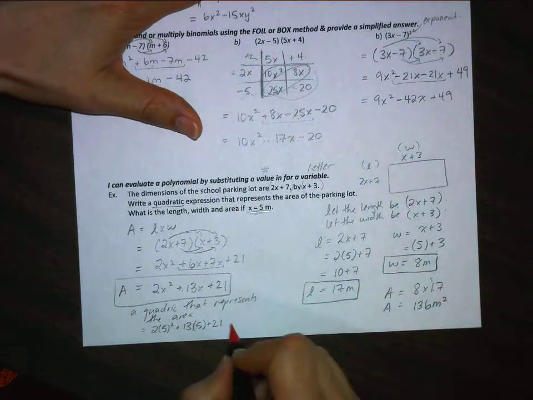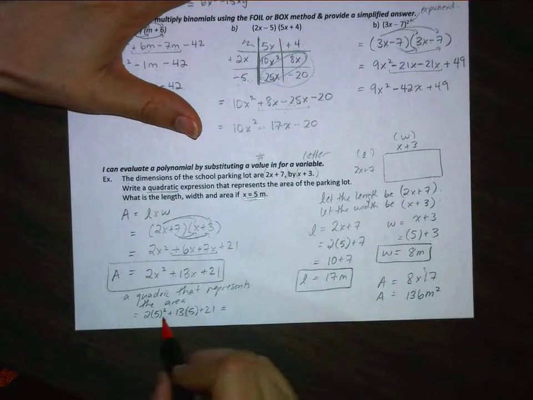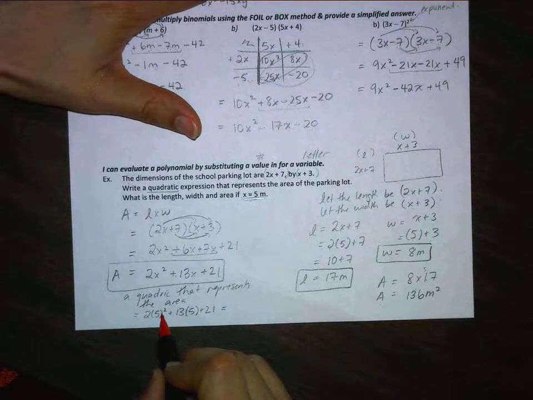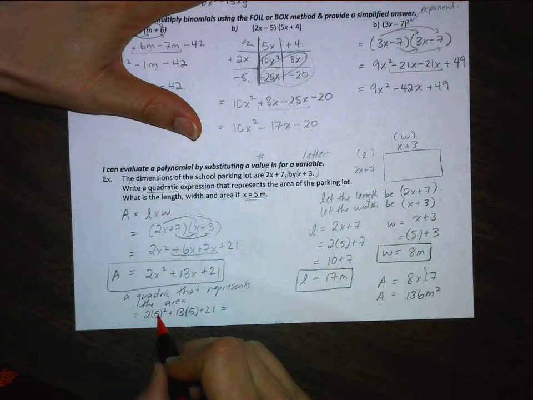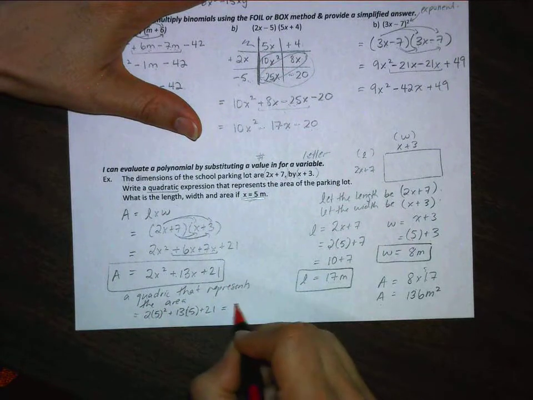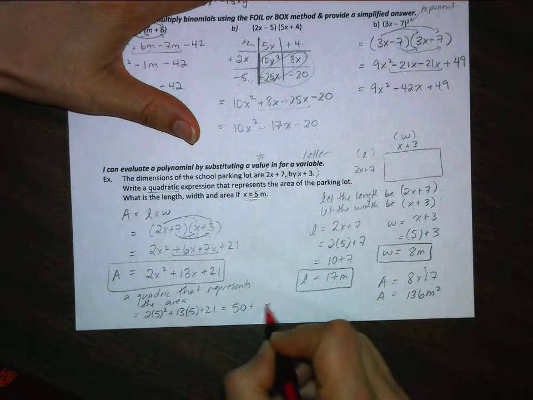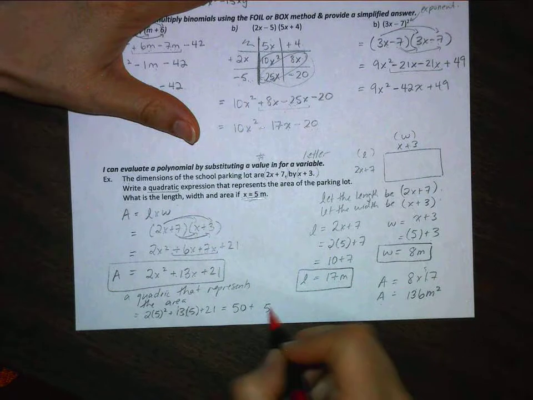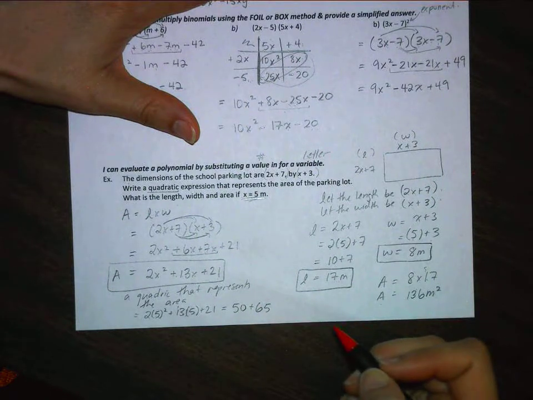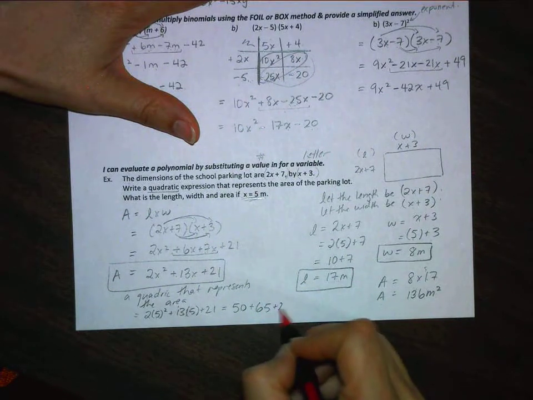So let's see if this works out to be the same. 5 times 5 is 25. You can do that in your calculator. And 25 times 2 is 50. I always think of that as quarters. Okay, 5 times 3 is 15. And then 5 times 13, I get 65, and then plus 21.